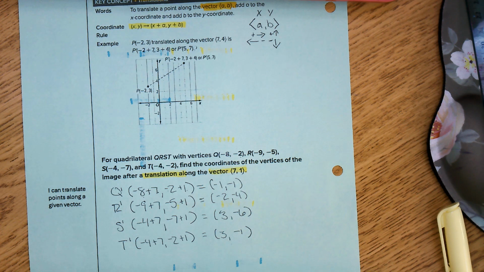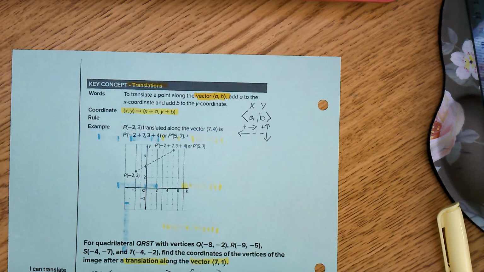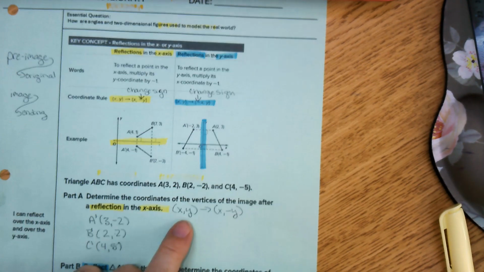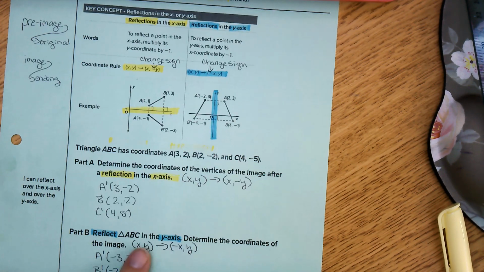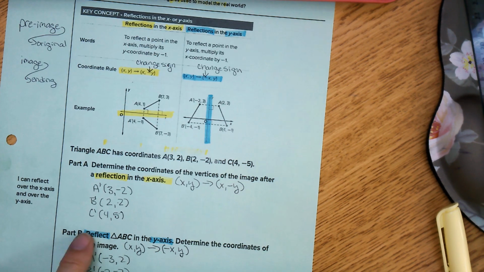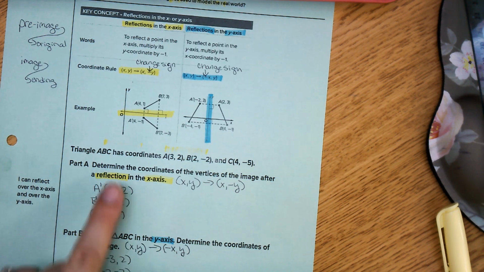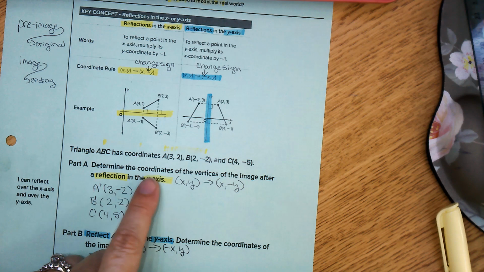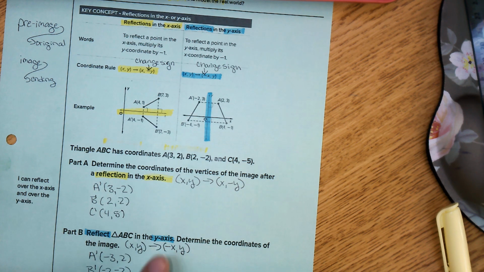So you have an assignment out there. When you have to reflect, write your rule, depending on where you're reflecting over, okay? So when you see the word reflect, you're going to continue reading to see if you're reflecting over the x or the y-axis. Write your rule, all right? Write your rule. And then where they end up.